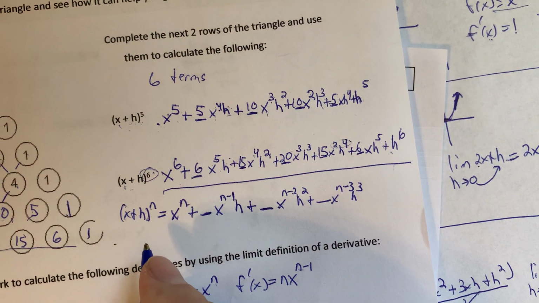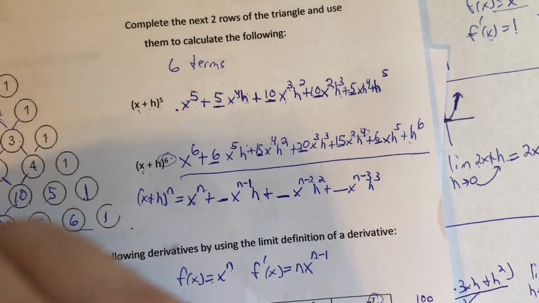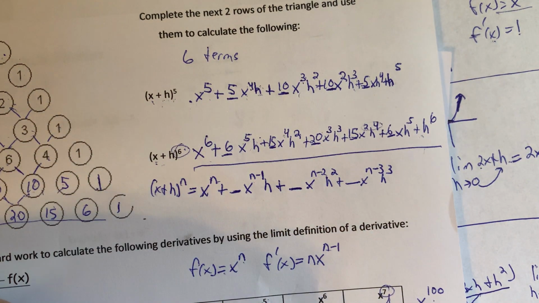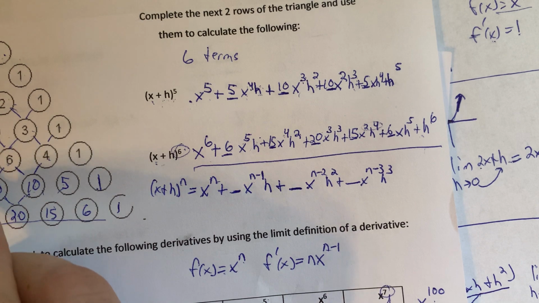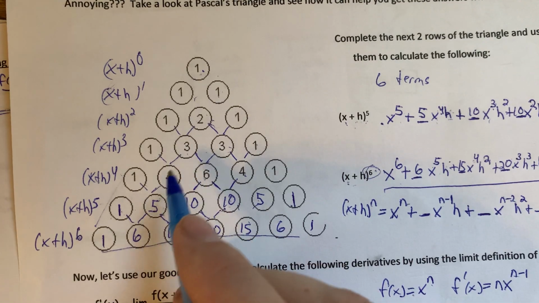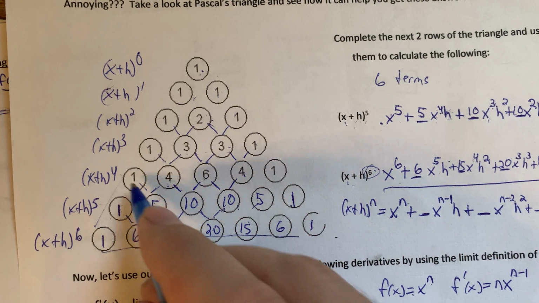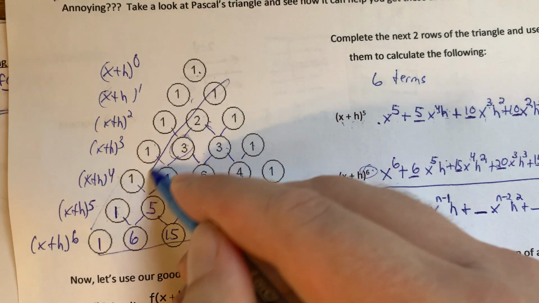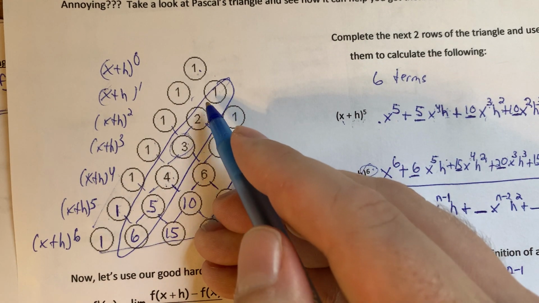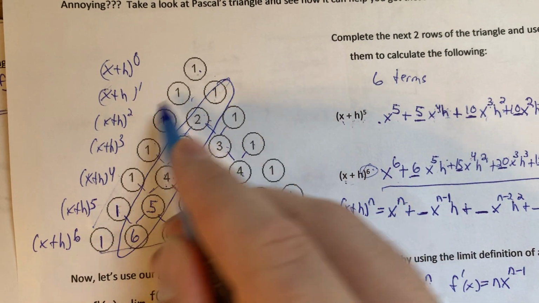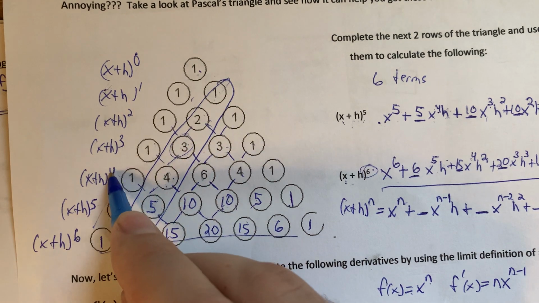And what about the coefficients? I know the first one always starts with 1, and the second one goes 1, 2, 3, 4, 5, 6. Notice it's always whatever the n is. Whatever the second term is, these ones follow this easy pattern, 1, 2, 3, 4, 5, 6, where they are whatever power it is.